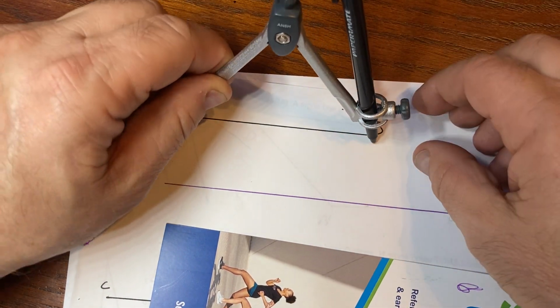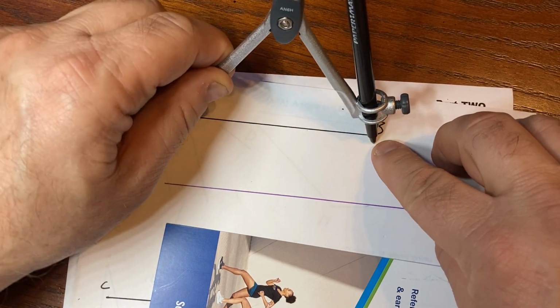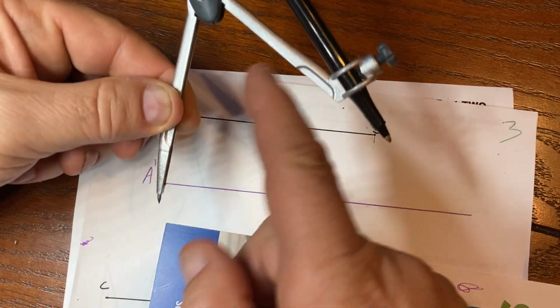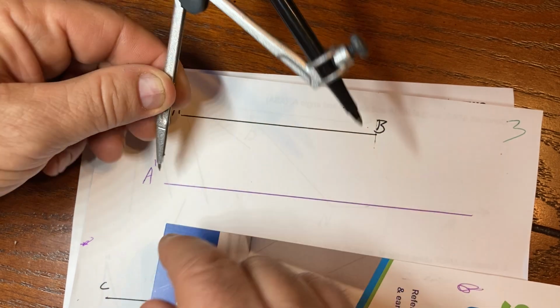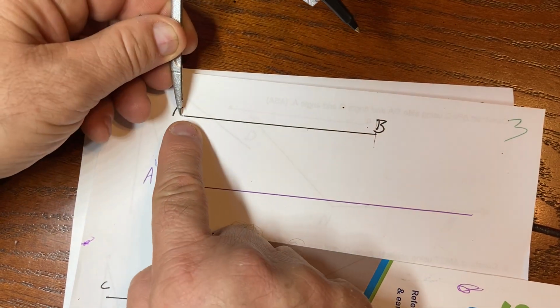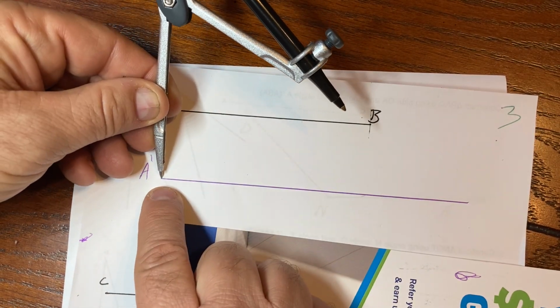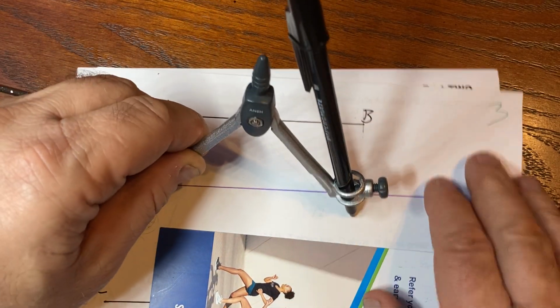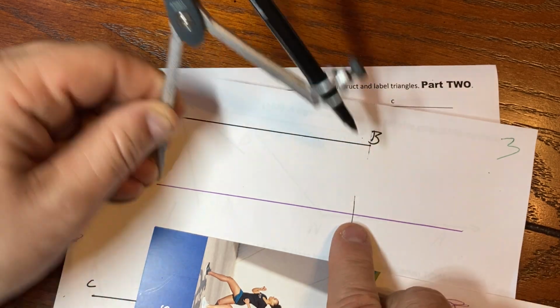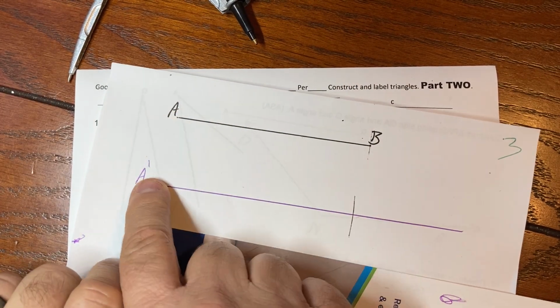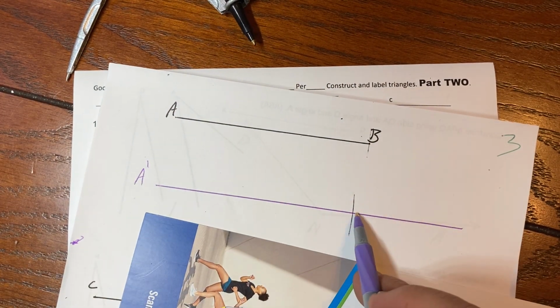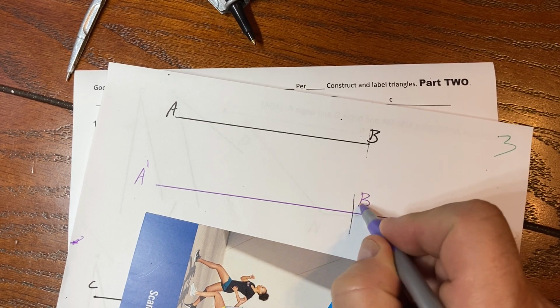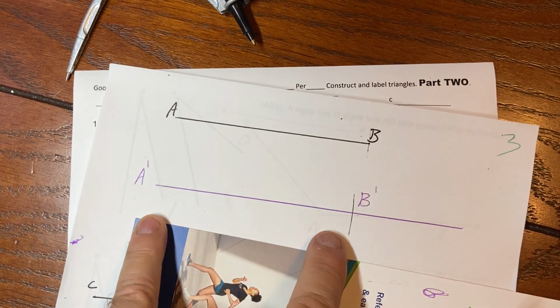I'm going to make an arc. That arc should go right through the end of that. Okay, do not change the setting of the compass. Now take the pointy end and put it right there. This is going to be A prime, and I just have to swing an arc like that. That's A prime, B, B prime. We just copied that line segment.